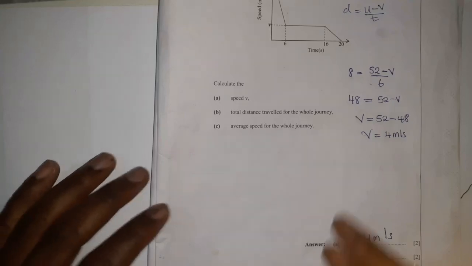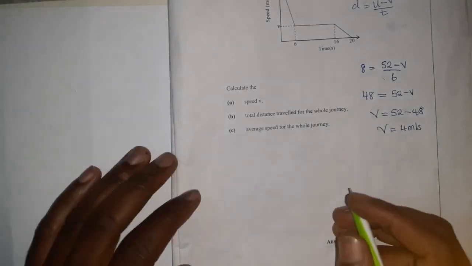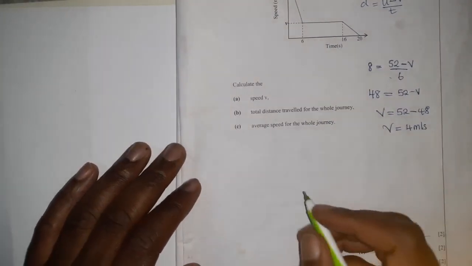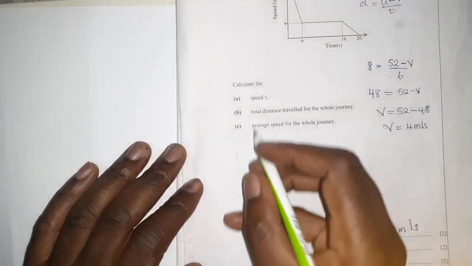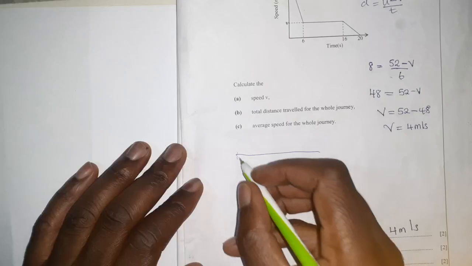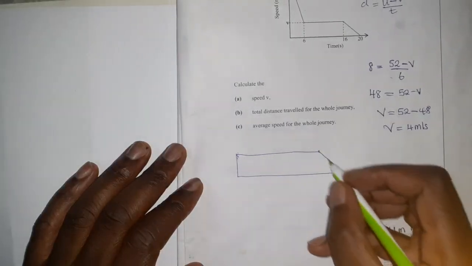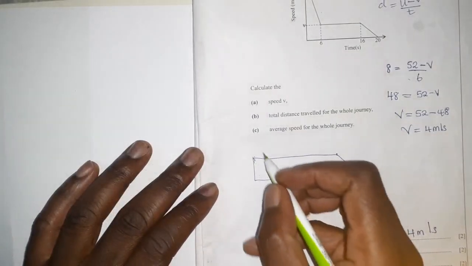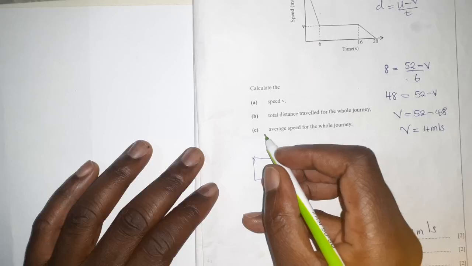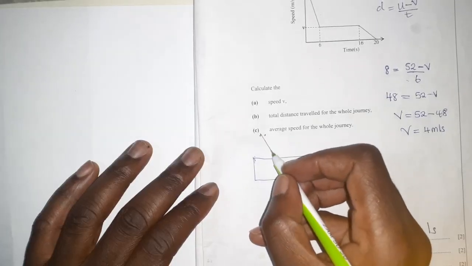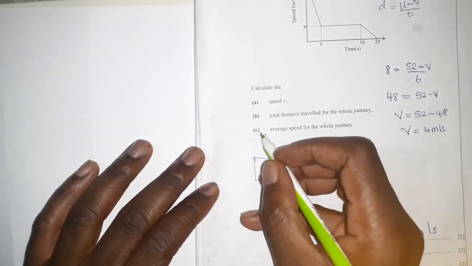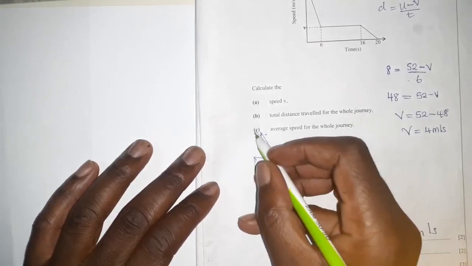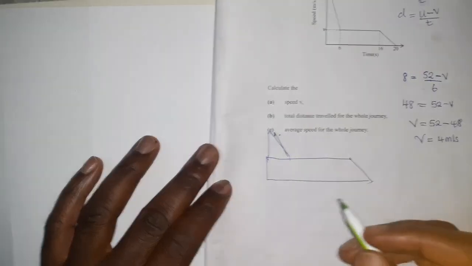We can divide these into 2 parts. For me, I have chosen to find the area of this part, as well as the area of this other part here. Okay, this is how it is, isn't it?